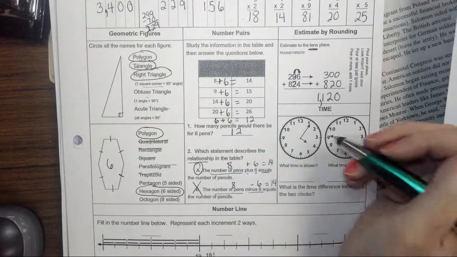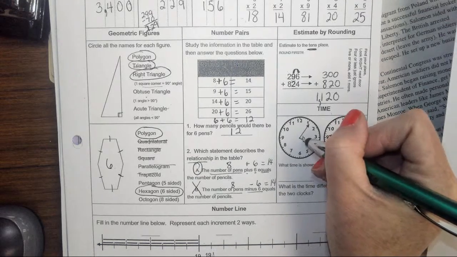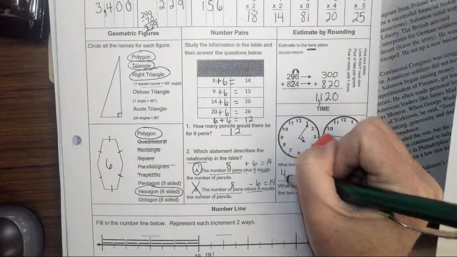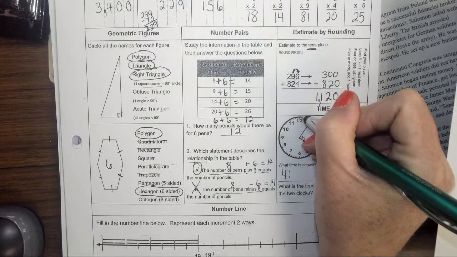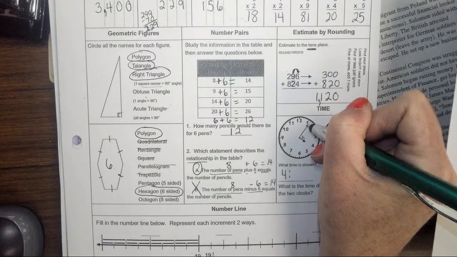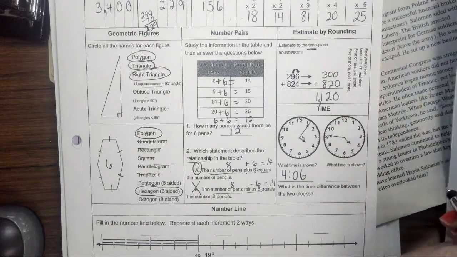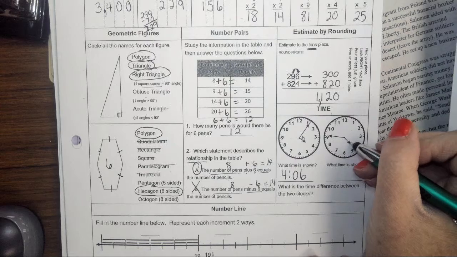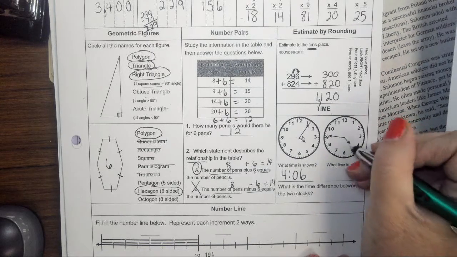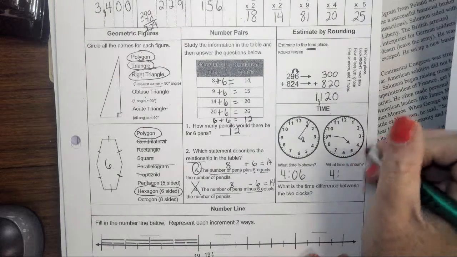On our clocks, the time shown on this clock, my little hour hand is at the 4. My minute hand has moved 1, 2, 3, 4, 5, 6 minutes around, so it's 4:06. Now on this clock, it's getting kind of close to 5 o'clock, but it's still in the 4 o'clock hour, so it's 4.